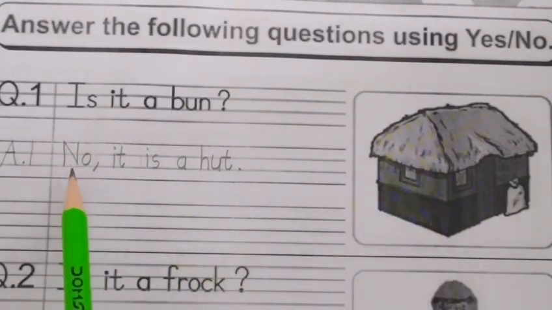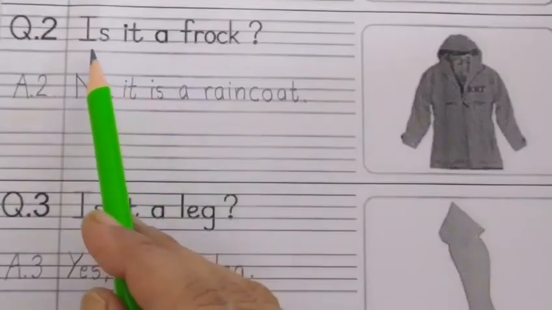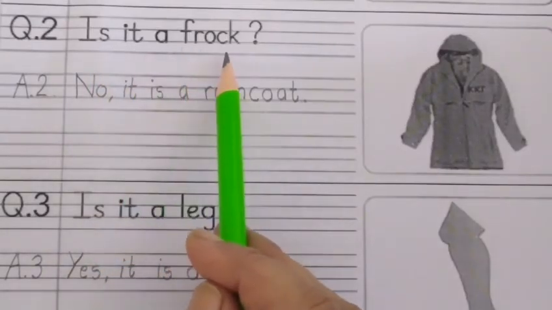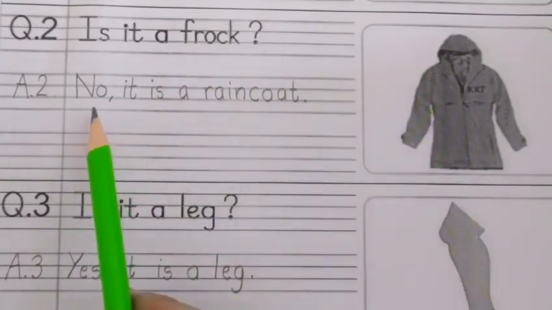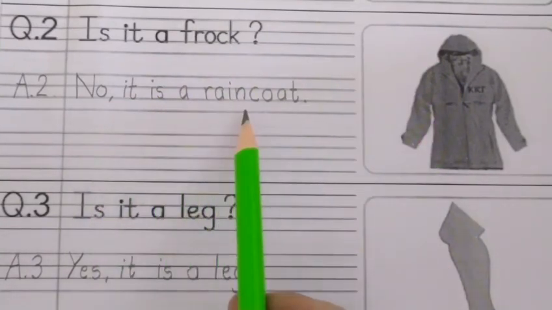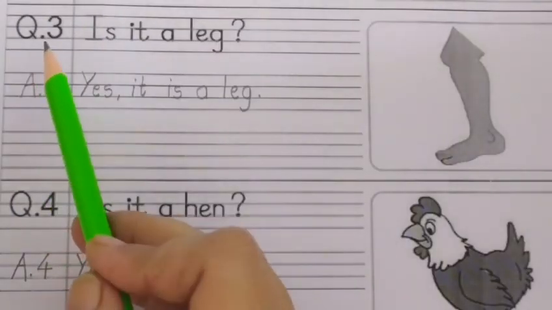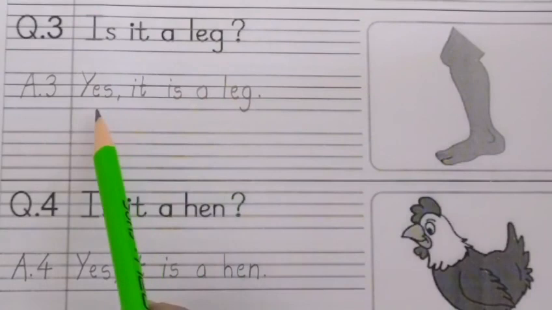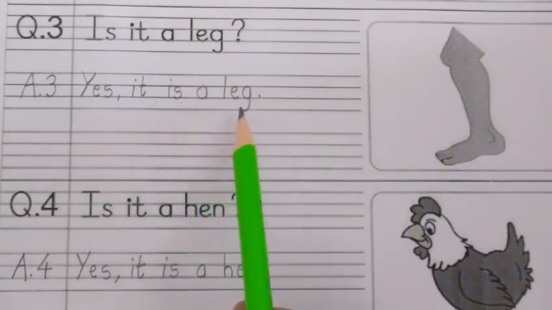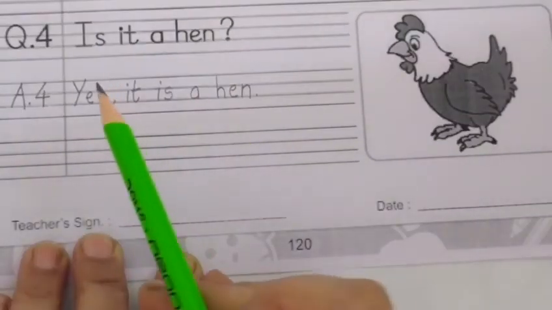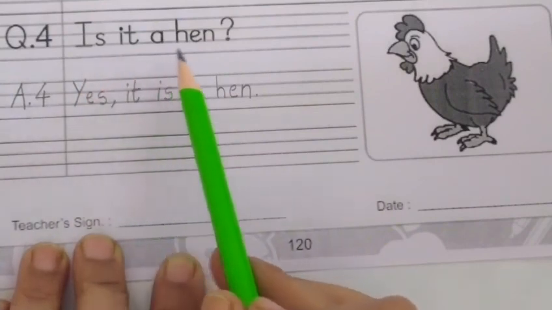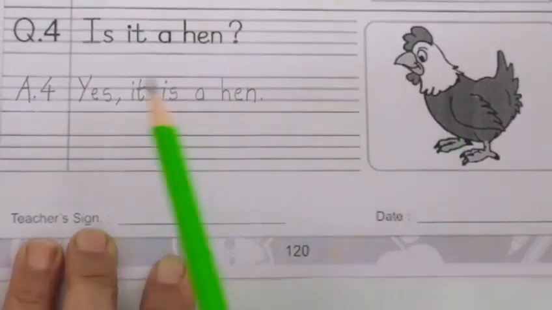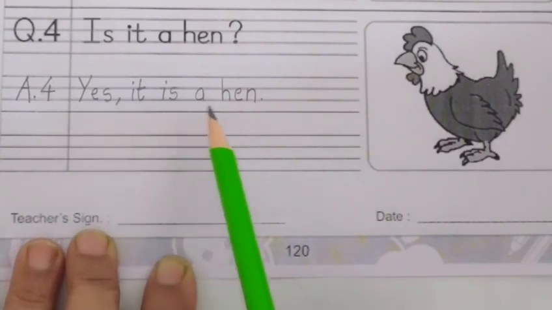Now let's read the question answers once again. Is it a bun? No, it is a hut. Is it a frock? No, it is a raincoat. Question 3. Is it a leg? Yes, it is a leg. Question 4. Is it a hen? Yes, it is a hen.